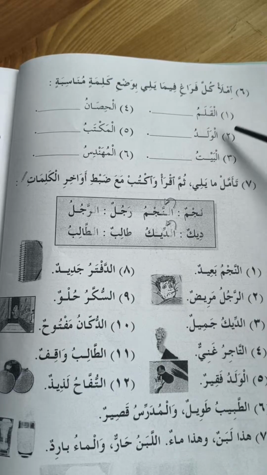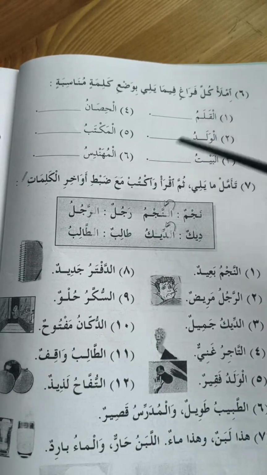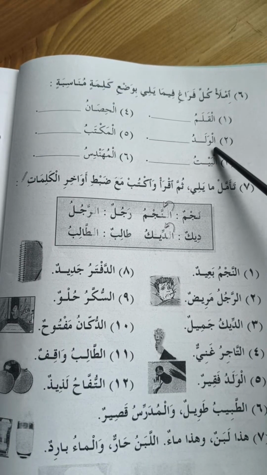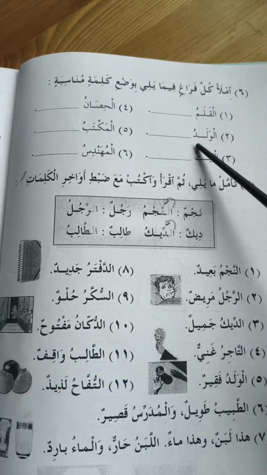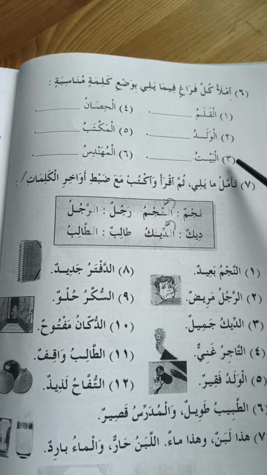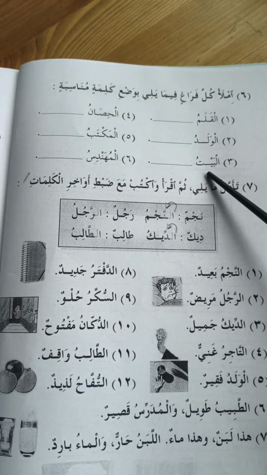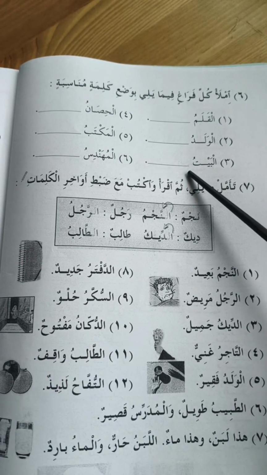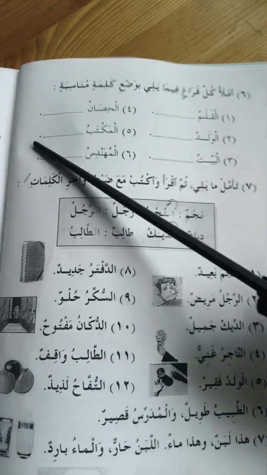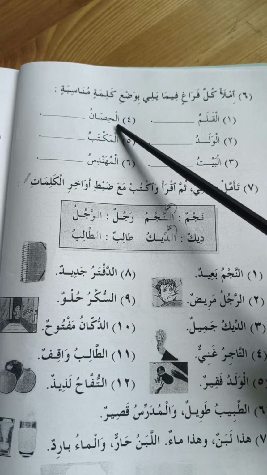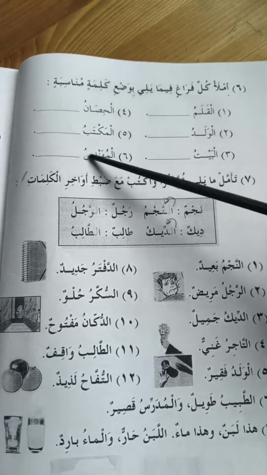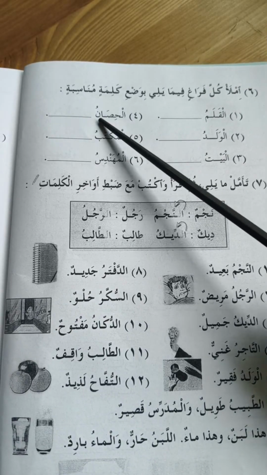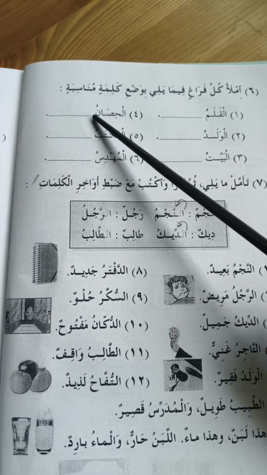You can do that. And al-waladu, the boy. We can choose the boy is sit down. Al-waladu jalisun, the boy is sitting down. Al-baytu, we can say al-baytu jadidun, the house is new. Okay, there is in here number 4, the horse. What do you want to say about the horse? Maybe big. We can say it. Al-hisanu kabirun, the horse is big.